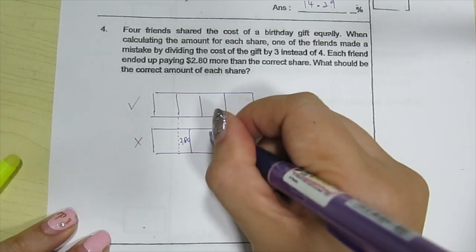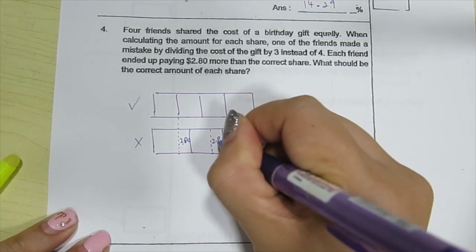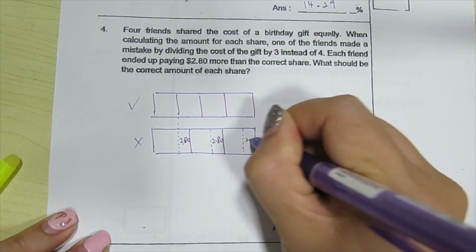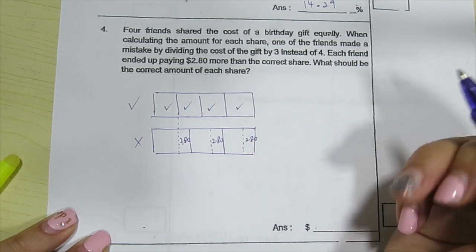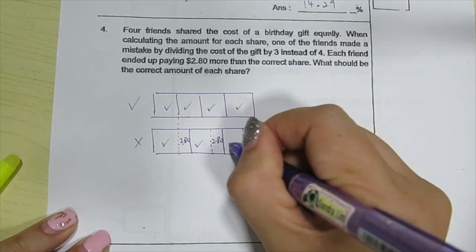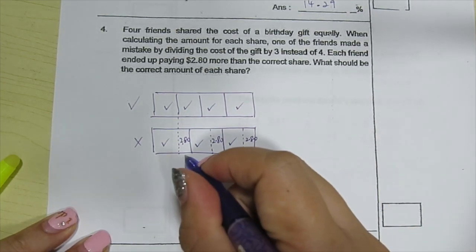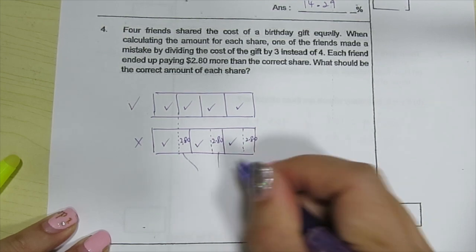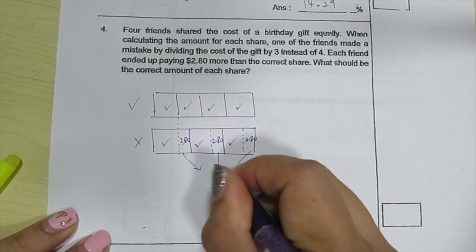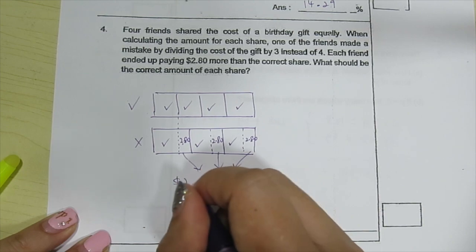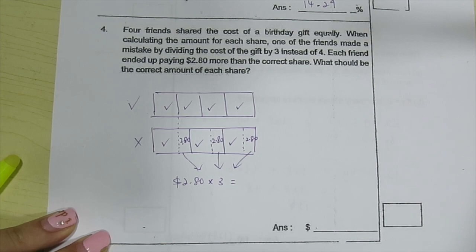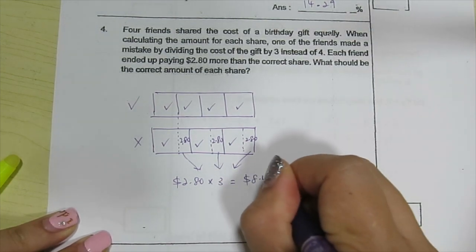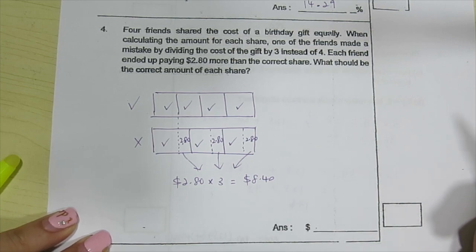Okay, so if this one is $2.80 like that, I can also cut $2.80 here. And I cut $2.80 here. So over here we have 1, 2, 3, 4 units. This one I have 1, 2, 3 units. Which means these 3 $2.80s, $8.40, would make up 1 unit.